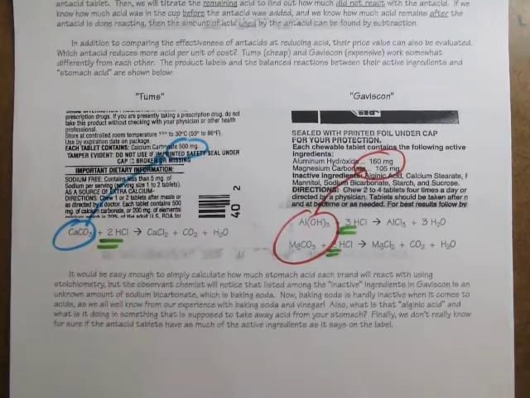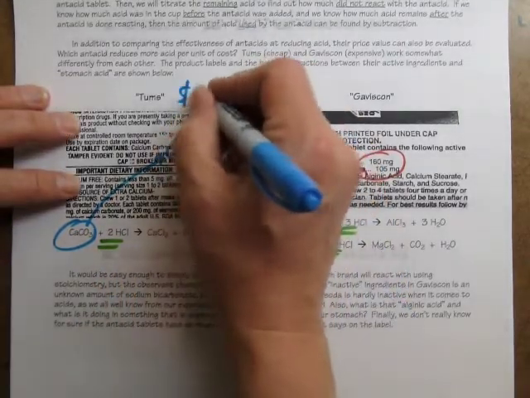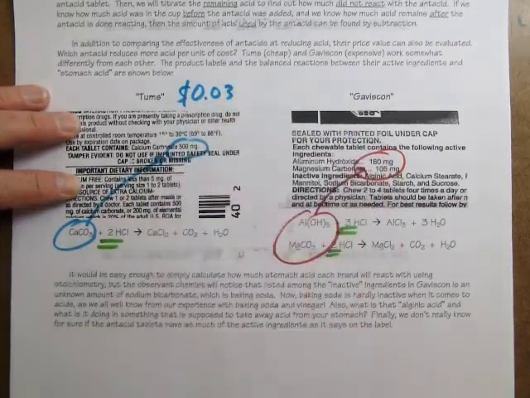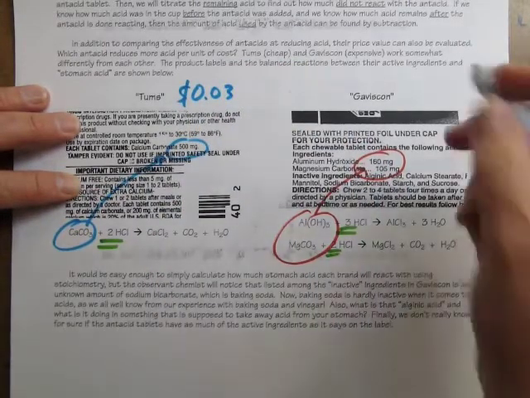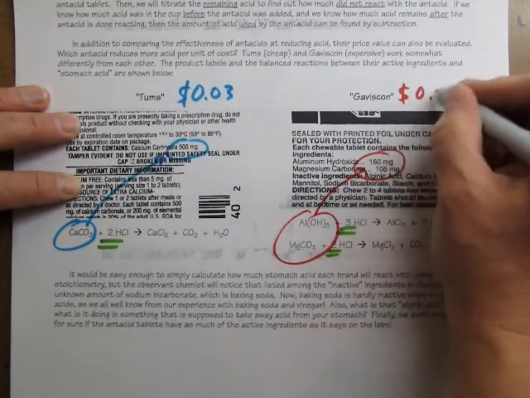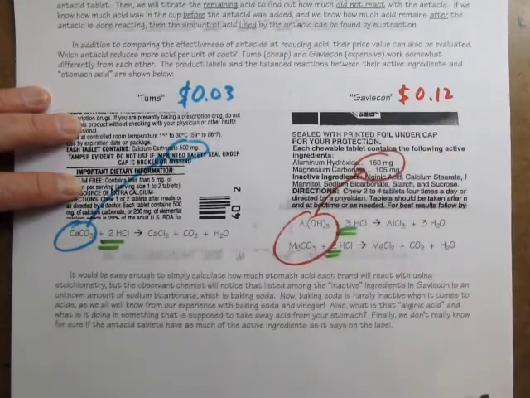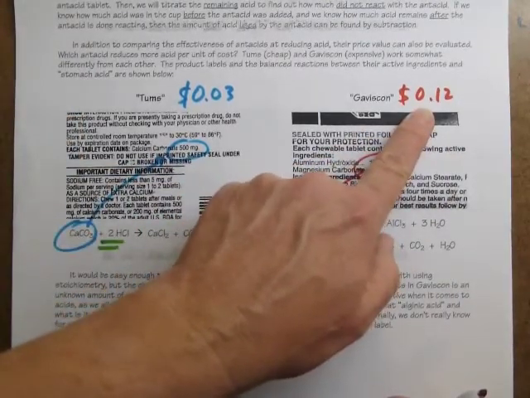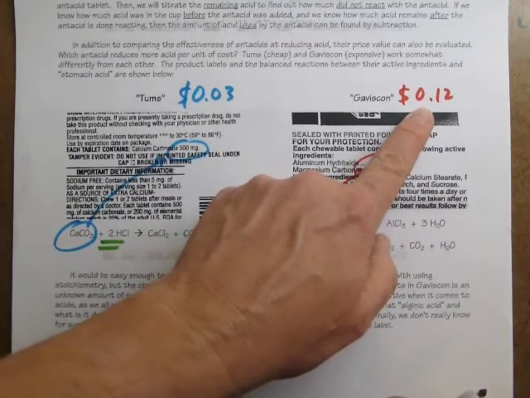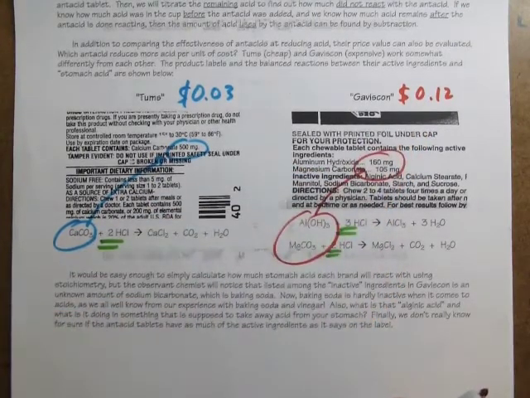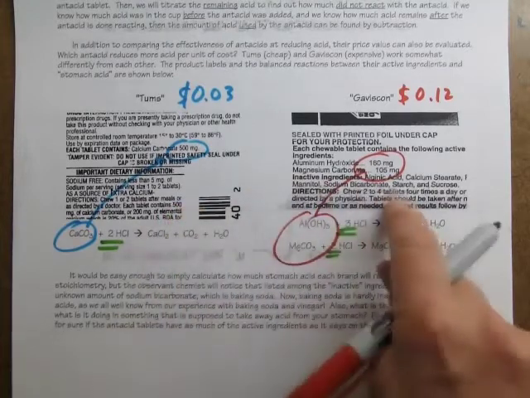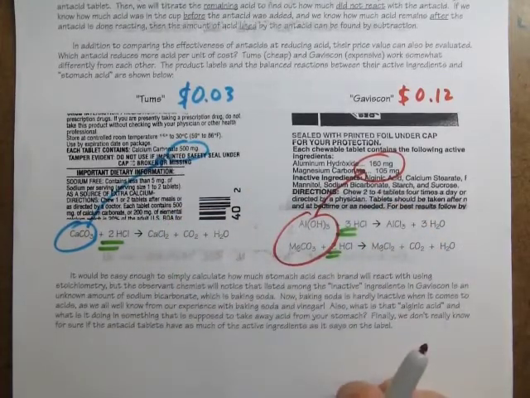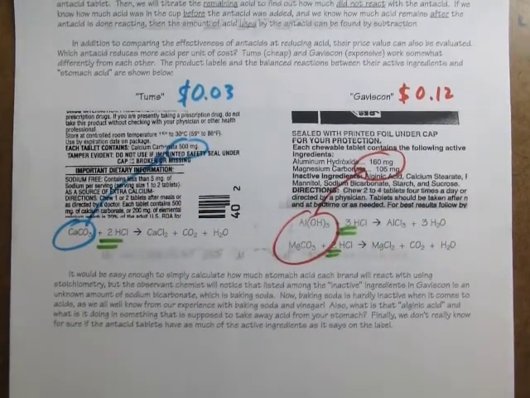But let's look at the price. Tums, each one costs 3 cents. Gaviscon is 4 times more expensive. It costs 12 cents each tablet. So if it costs 4 times more, do you get 4 times the strength, the acid reduction strength? That's what we're trying to find out in our experiment. Which one of these two can use up more hydrochloric acid in a sample of stomach acid?